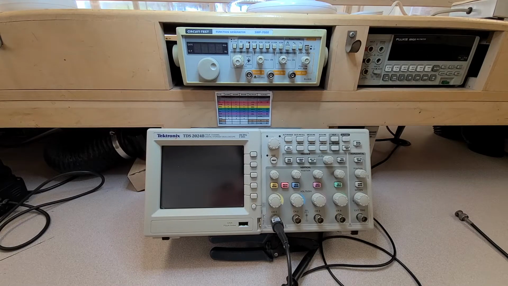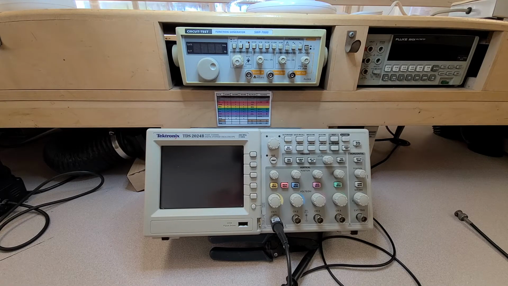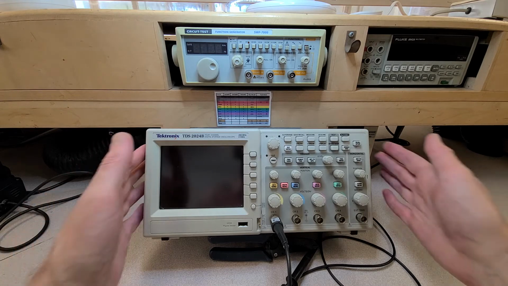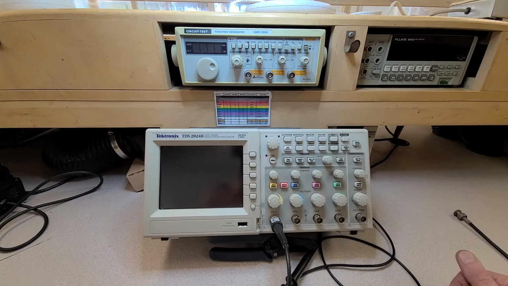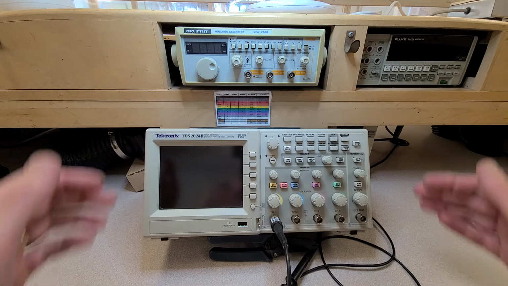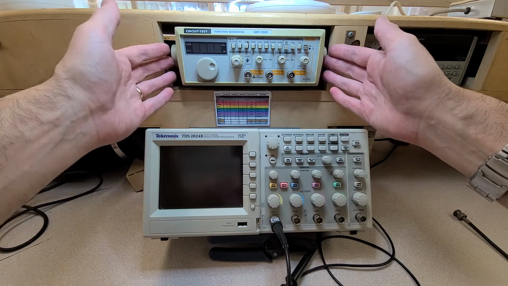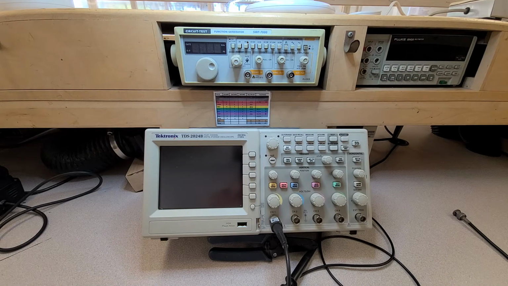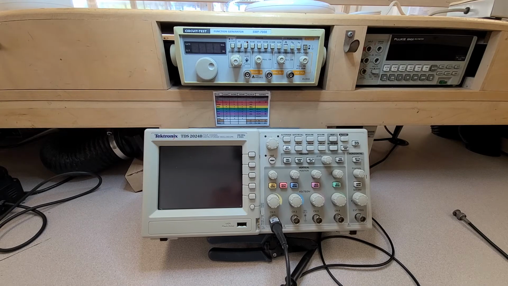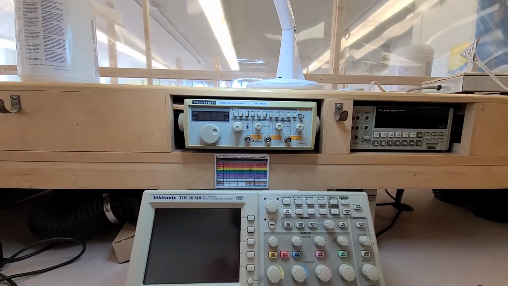In the last video, we took a look at the analog oscilloscope. Today we're going to take a look at the digital oscilloscope, and rather than using an Arduino to generate signals for it, we're going to use something slightly more advanced, the function generator, also known as the signal generator. So before we dig in, let's take a look at some of the things that this function generator can do for us.